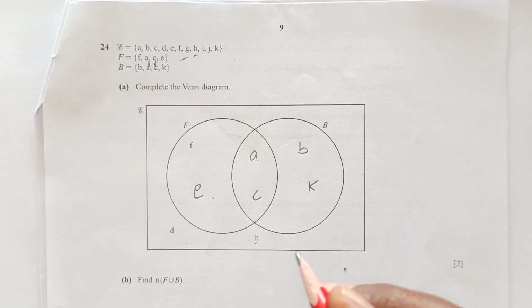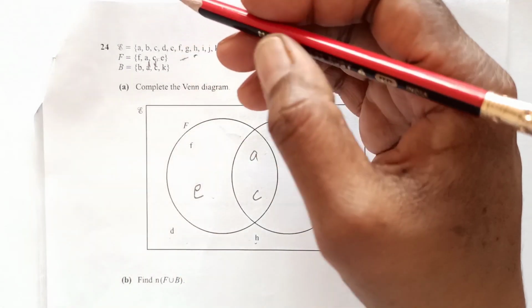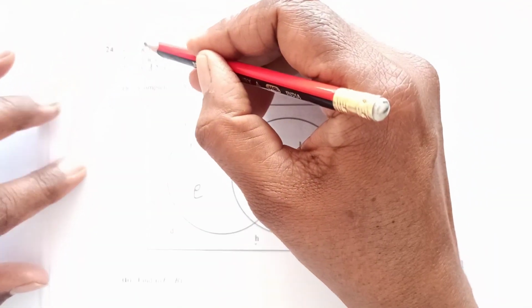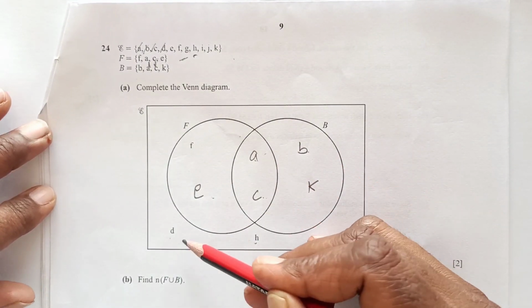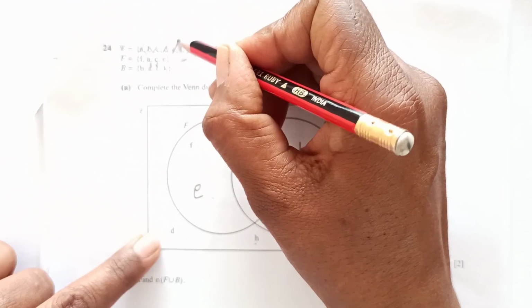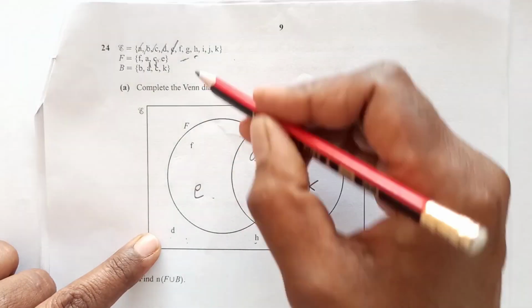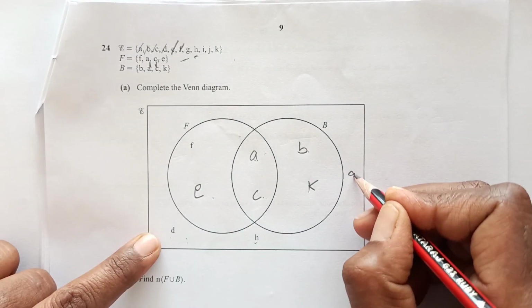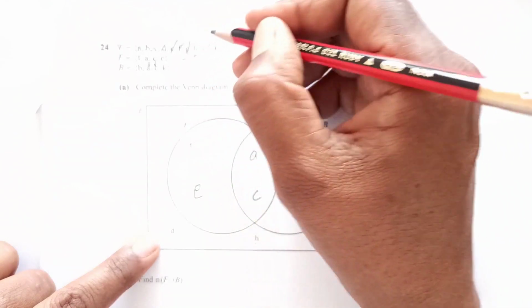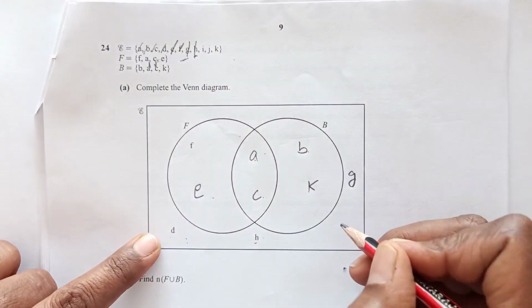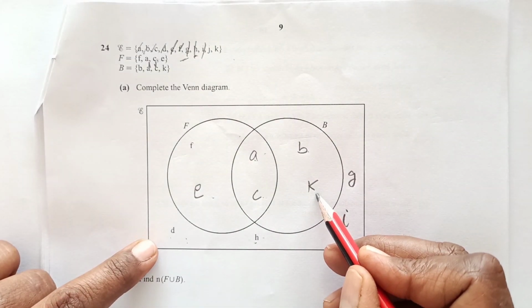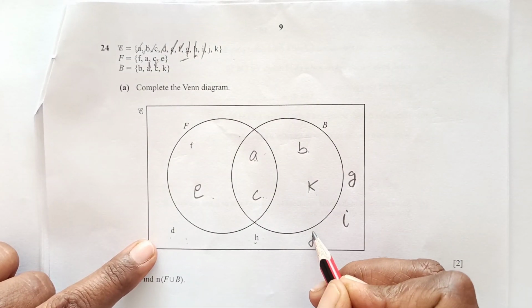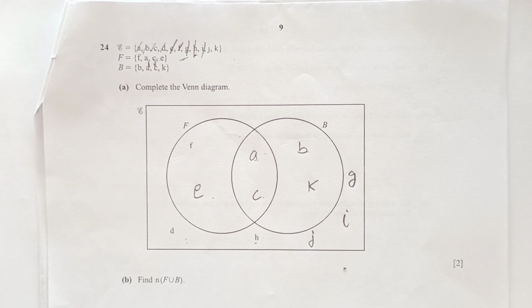So outside we are going to write, let me just check it again. A, B, C, D is there. E is there. F is there. G is not there, so we will put G outside. And H is there. I we can put outside. J and K is there. J is not there, so we can put J also outside these circles, right?